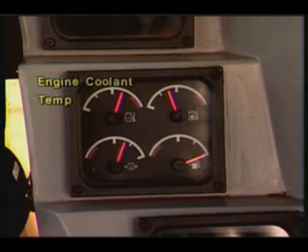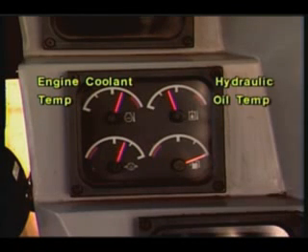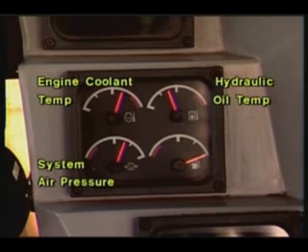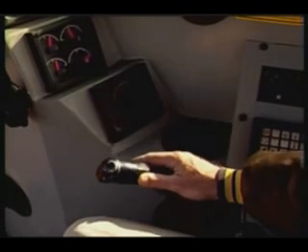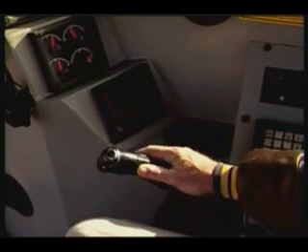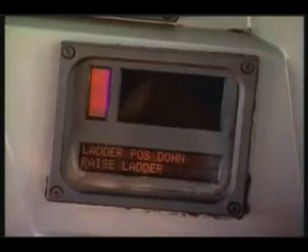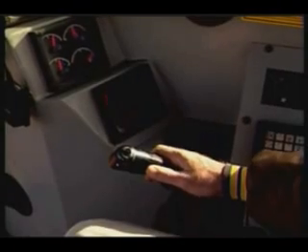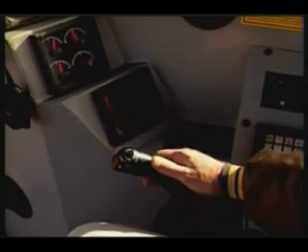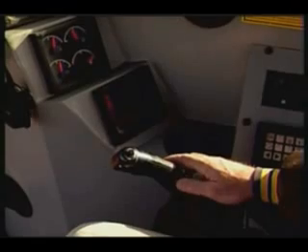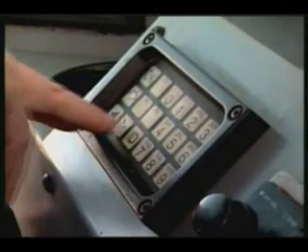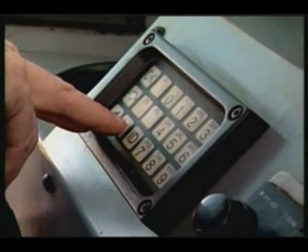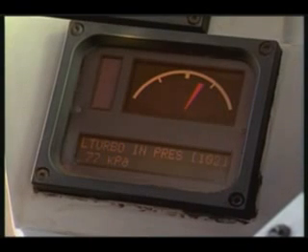This panel displays engine coolant temperature, hydraulic oil temperature, system air pressure, and fuel level. Right below the gauge panel is the VIMS Message Center. The Message Center contains an alert indicator light that will come on whenever the computer senses unusual conditions or potential problems. The VIMS keypad is unique because it not only gives information, it allows you to get information.